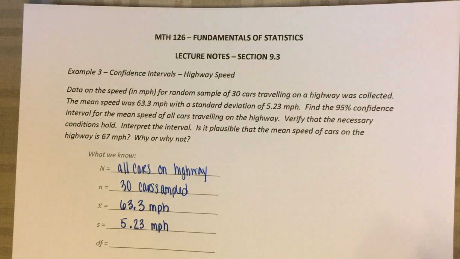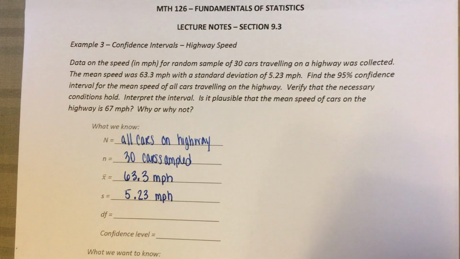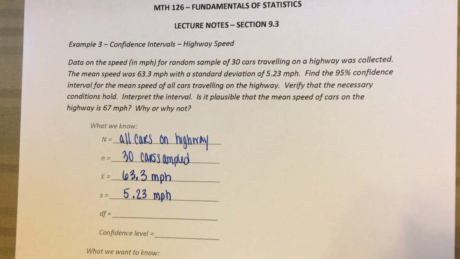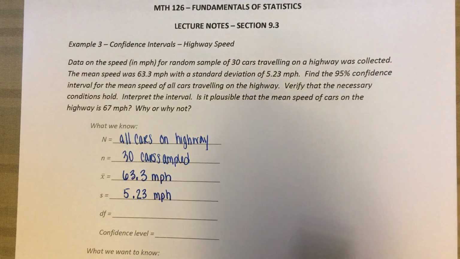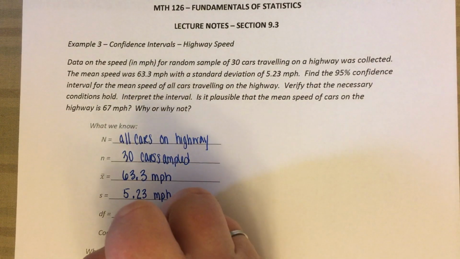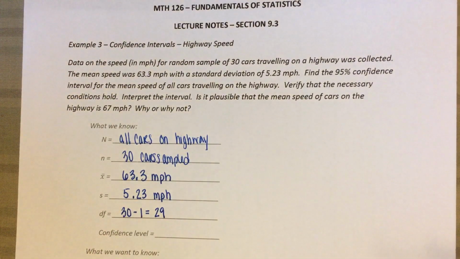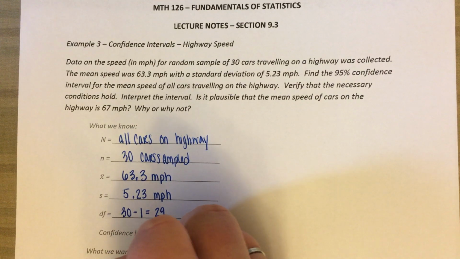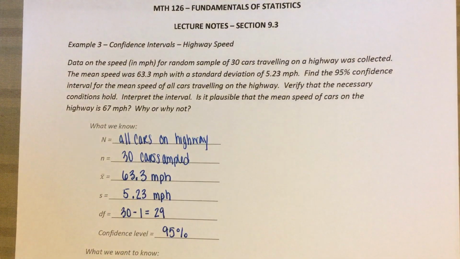Degrees of freedom, we're not going to have to worry too much about. If we were doing these by hand using a table, we would need this, but just to review what this means, our degrees of freedom is our sample size minus 1. So our sample size is 30, 30 minus 1 gives us 29. Our confidence level is 95%.